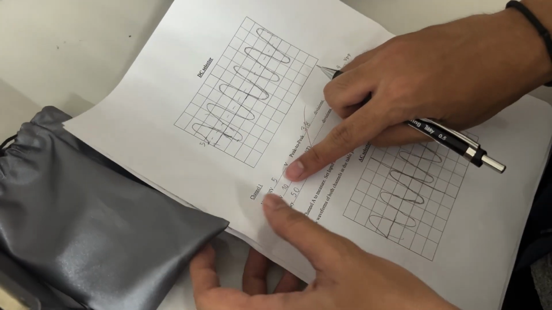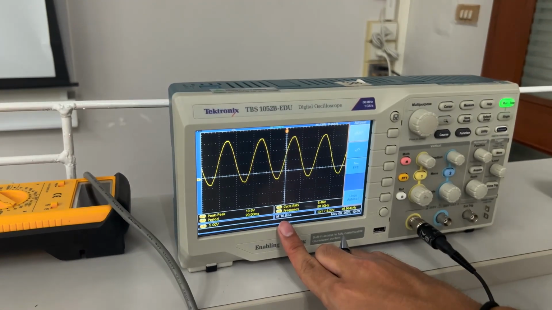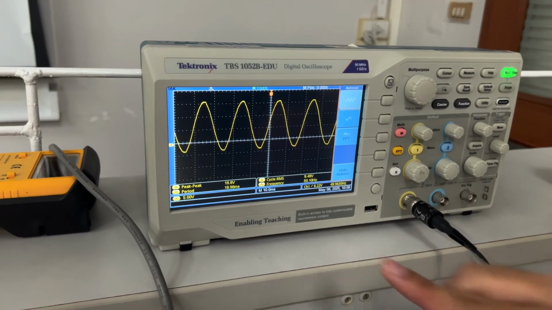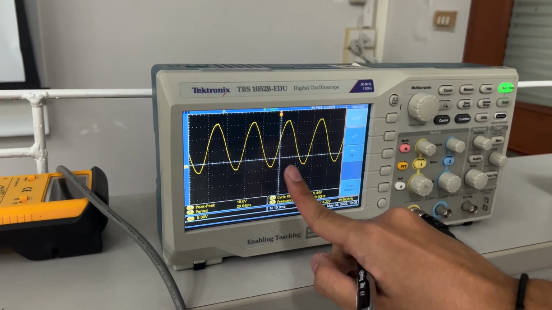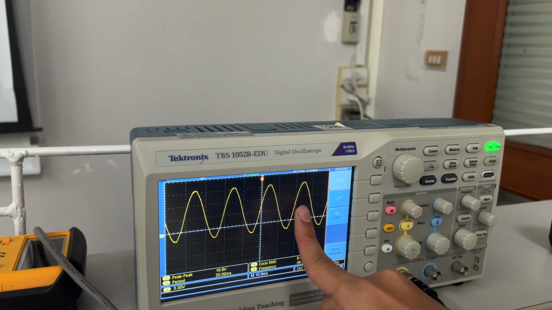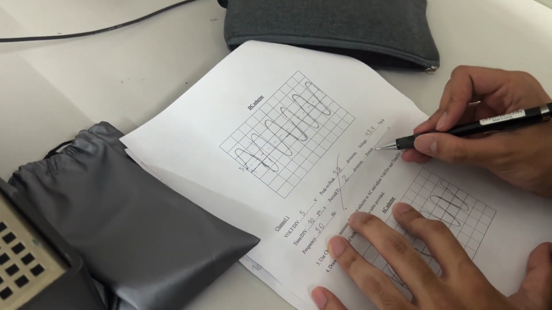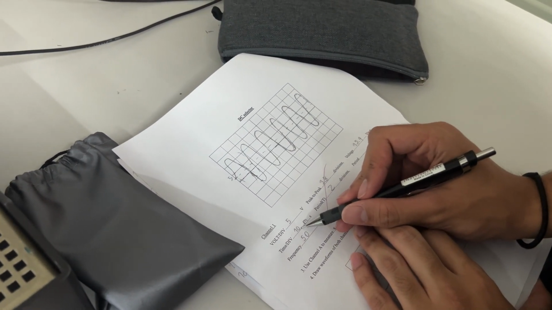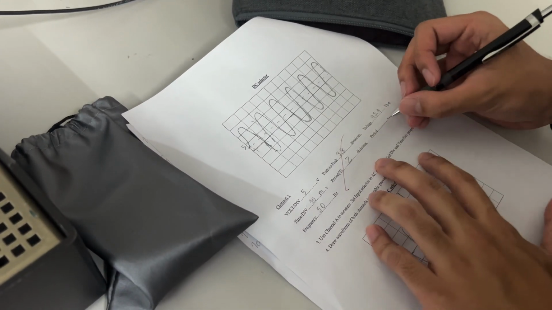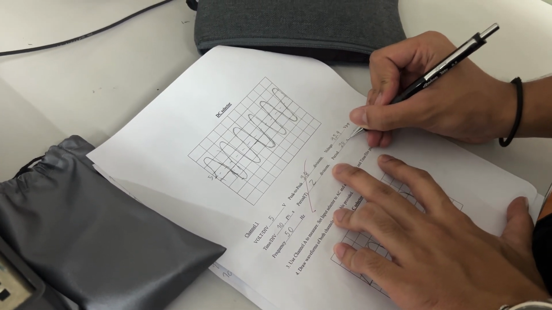And the time per division here is 10 millisecond, and the period division is 2. So to get the period in seconds, we multiply this one and this one, which is 20 millisecond.